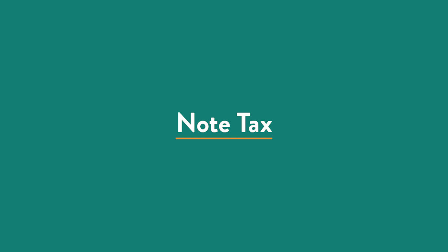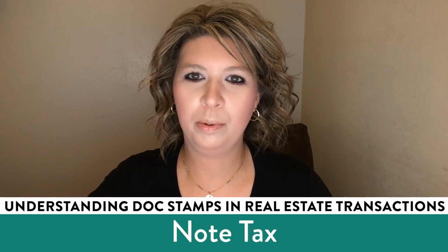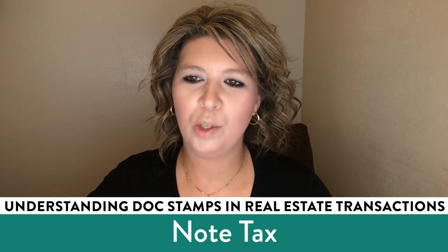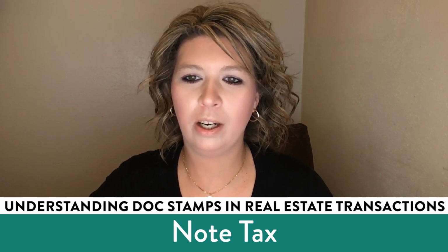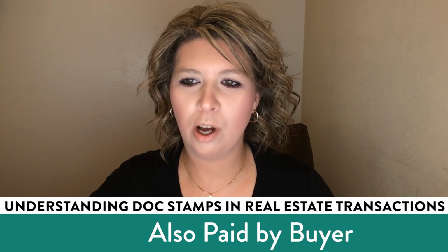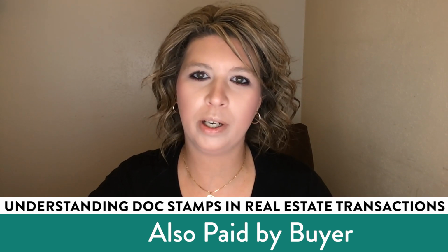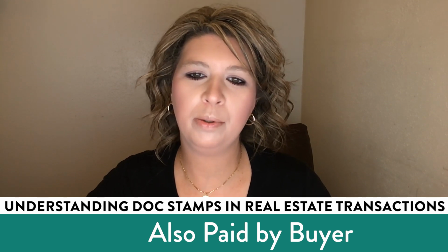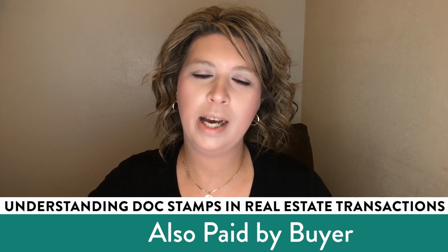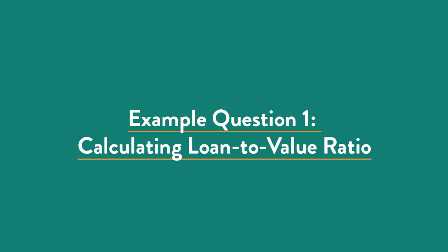The note tax is paid on new or assumed notes. The rate is 35 cents per $100 or fraction thereof. This tax is also paid by the buyer. If a property is purchased subject to a mortgage, there would be no new note created and therefore no note tax. Let's take a look at a question.